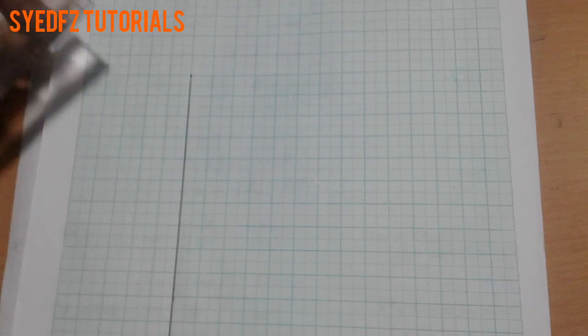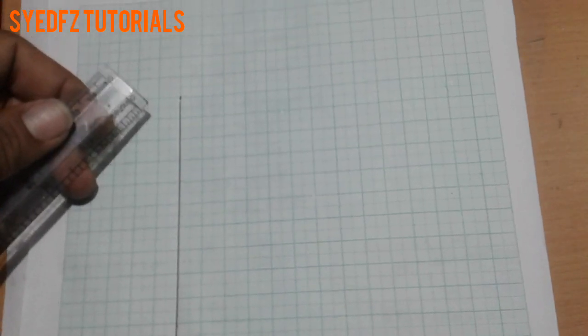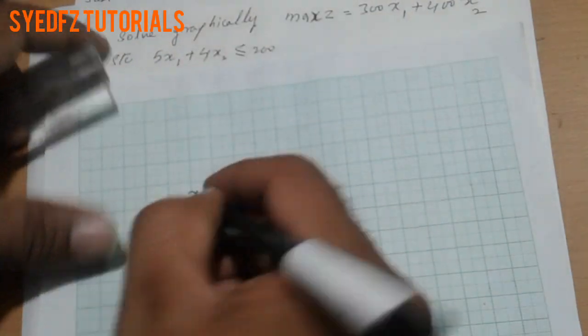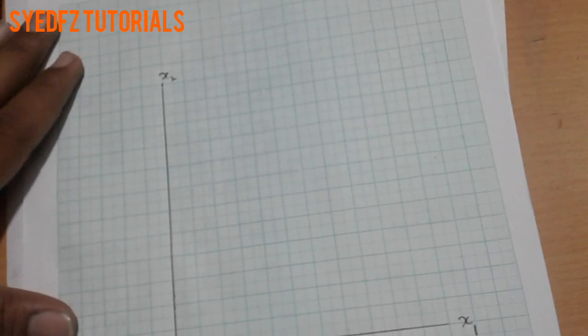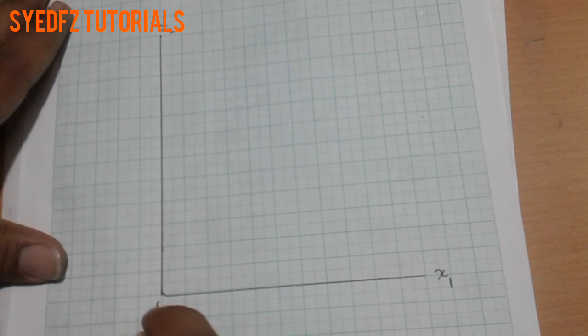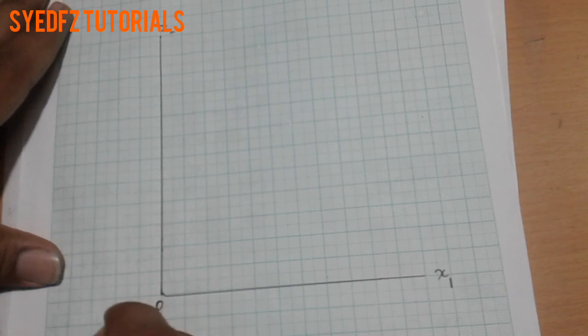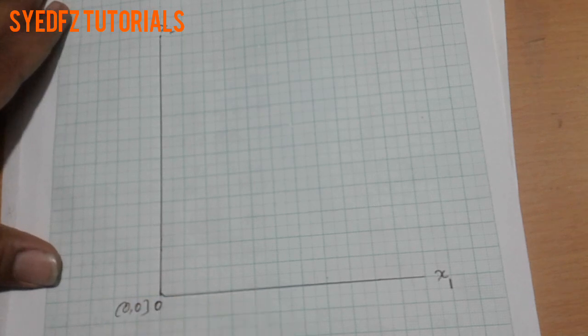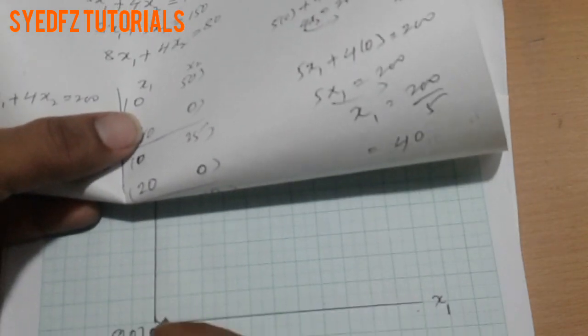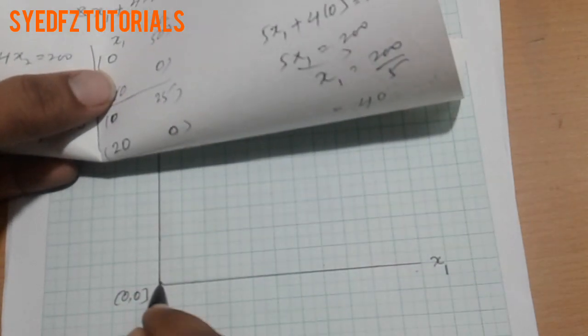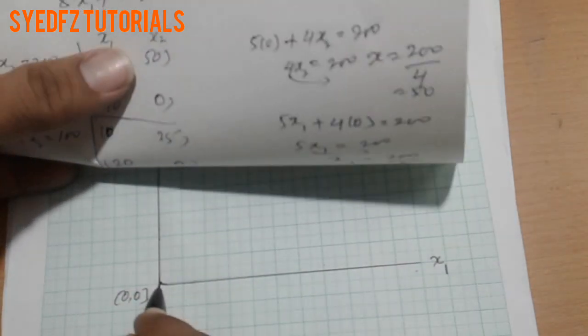Okay, this one is always x1, this one is always x2 or y, we can also say. Here is always 0, meaning this is 0 comma 0, the first extreme point. This x1 is 0, but x2 is 50.